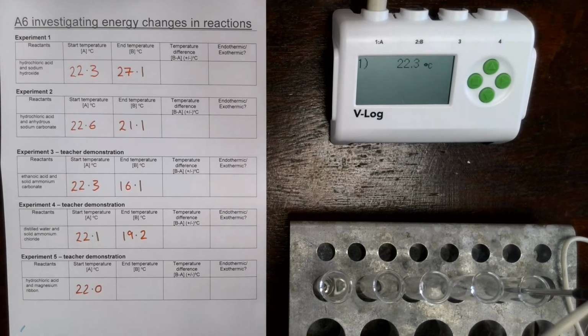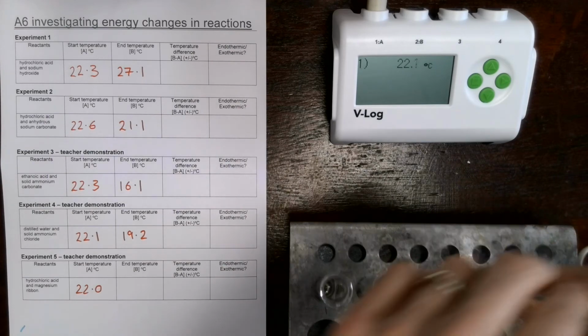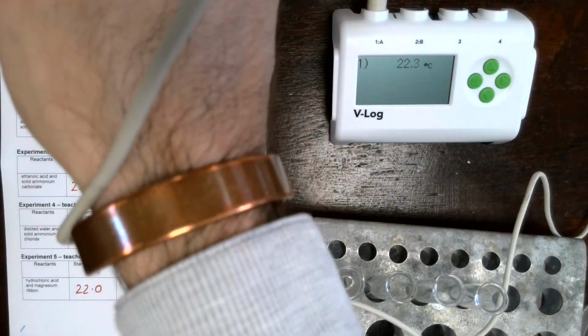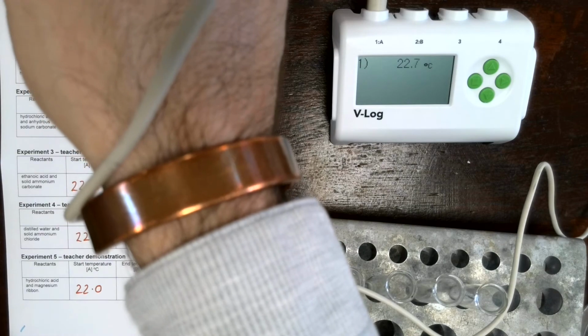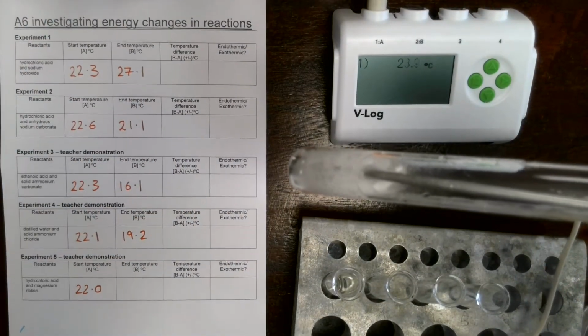Let's take in a couple of pieces into the test tube. Down they go. So again, you can hear some fizzing. And you can see we've got some bubbles being produced as well. Sorry if that's out of focus. There we go.